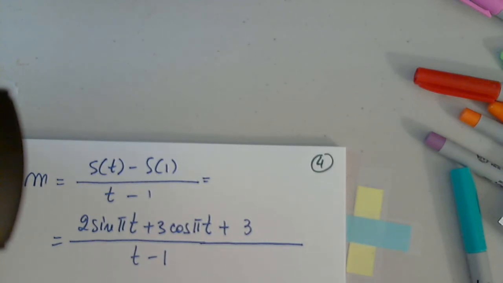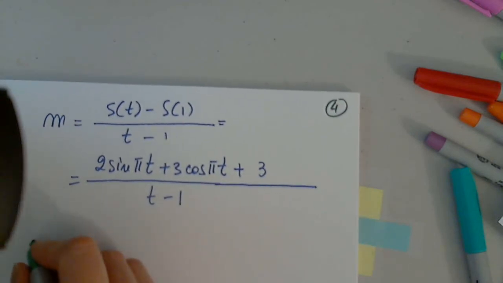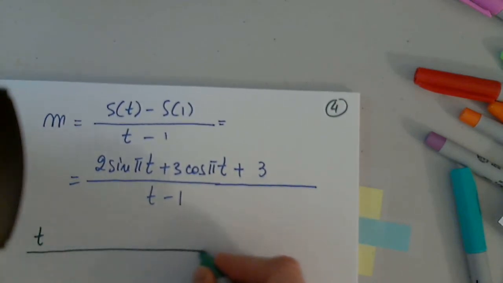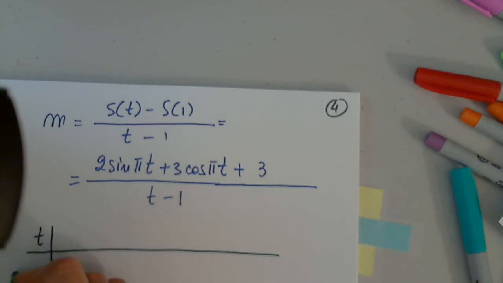Okay, what is the next number I have to plug in? 1.01. Great job. And then 1.001. And I don't trust all this, and I'm doing this. I want to be as close as possible. So I will create a table, and you'll see it in a moment, with t and the slope.